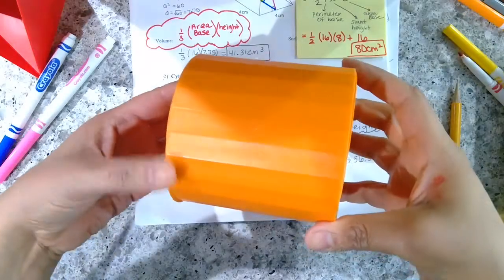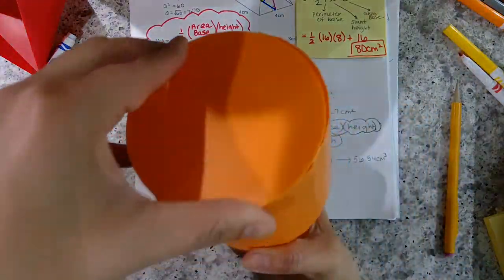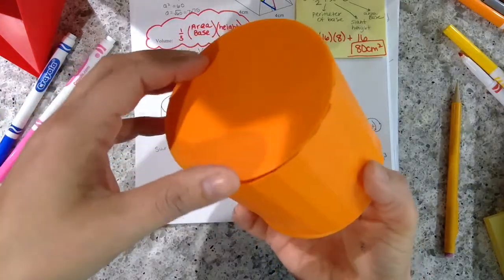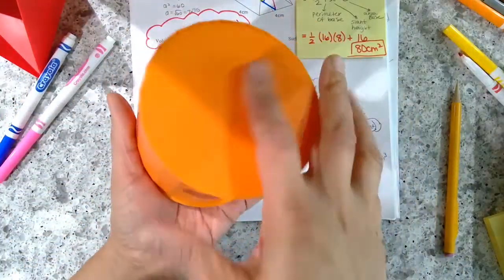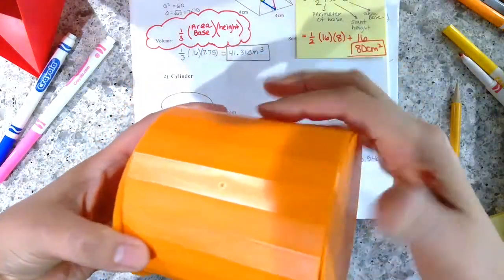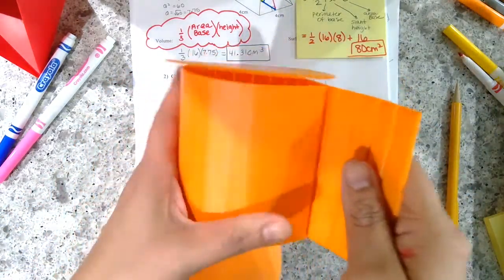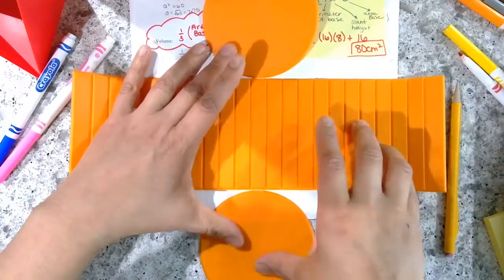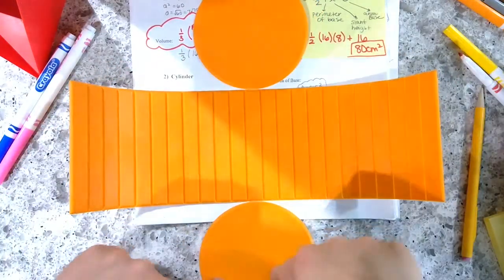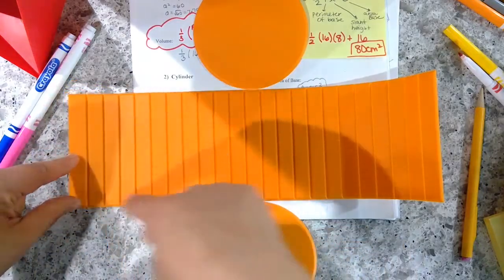So we know that for the surface area, it's like if you were to paint all the way around it. Well, if you were to paint all the way around it, we have a circle on the top and a circle on the bottom. But what does this round part look like? Well, if you were to unfold it, you could see this is called the net. So in this case, it's actually 2 circles and a rectangle.